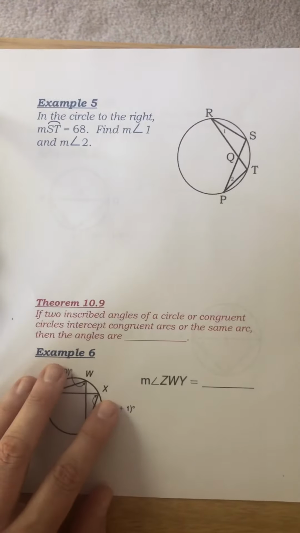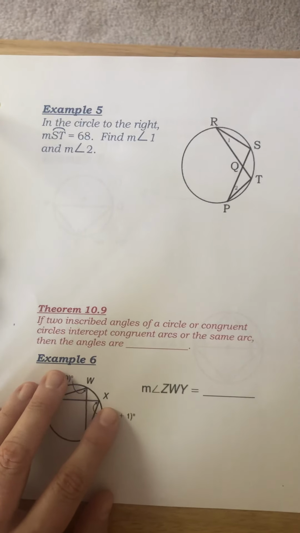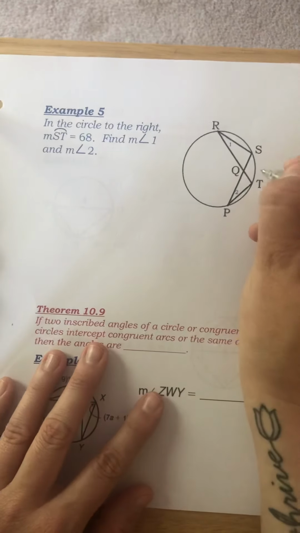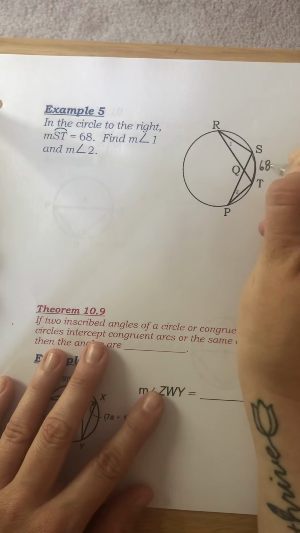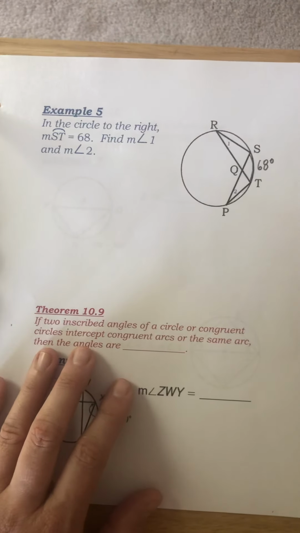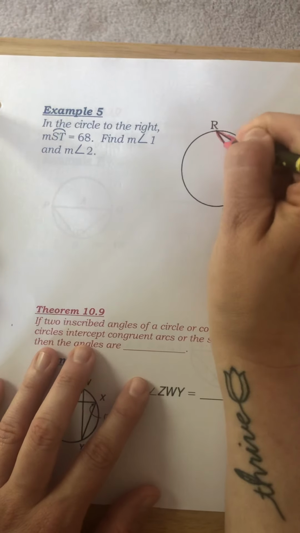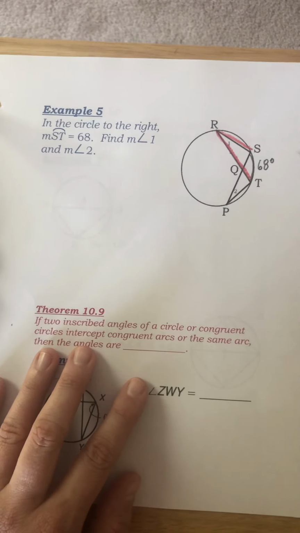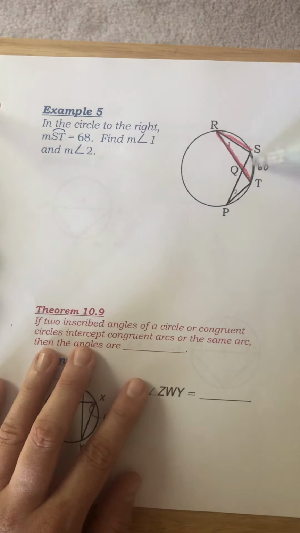All right, let's keep moving on to example 5. So it says, in the circle to the right, the measure of arc ST is 68. So right here is 68. It says find the measure of angle 1 and the measure of angle 2. So let's look at angle 1. Angle 1 is this angle right here that I've just highlighted in red. Notice that that angle is intercepting the arc that we have a measurement for.